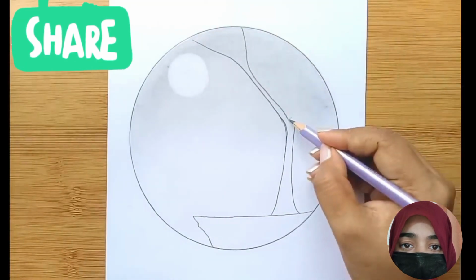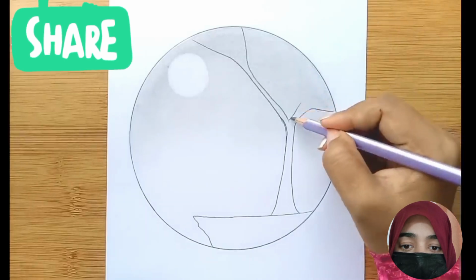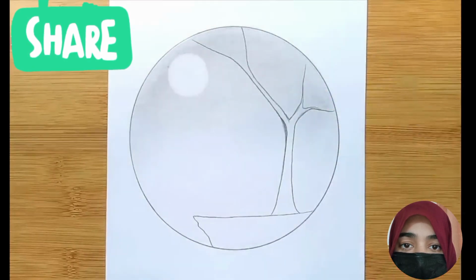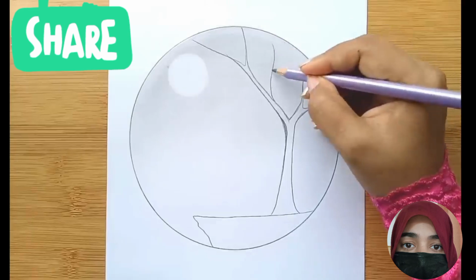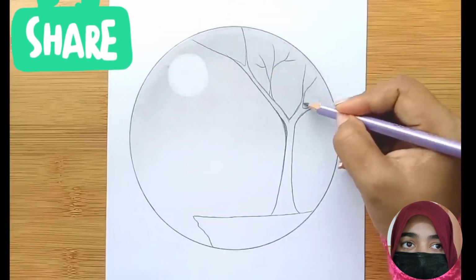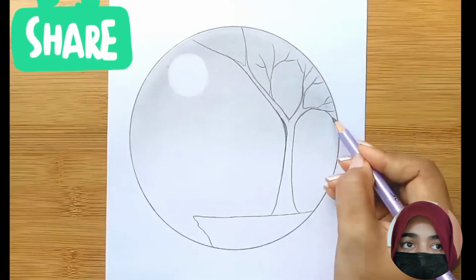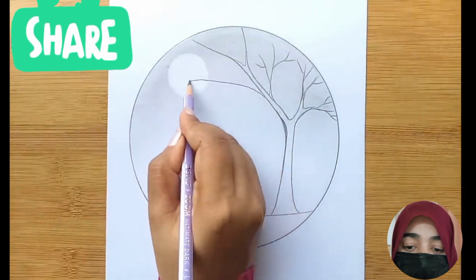Now let's add the facial features. Divide the oval with a horizontal line for the eyes. Position the eyes, nose and mouth. Remember, keep it simple. We will add details later.